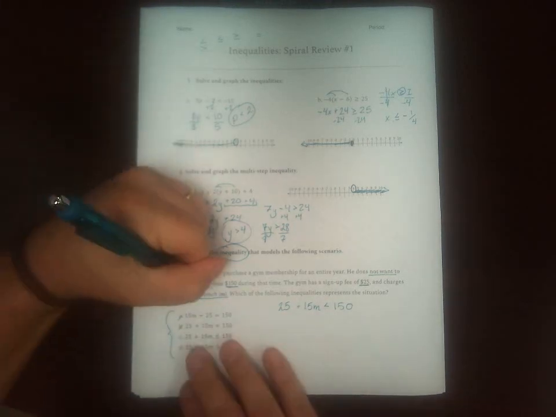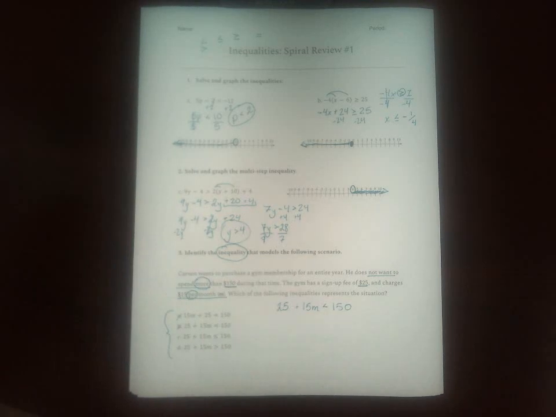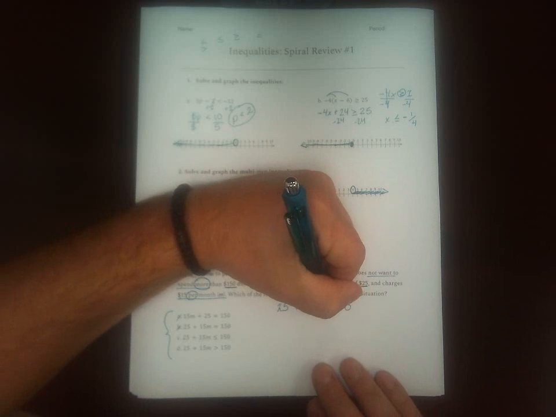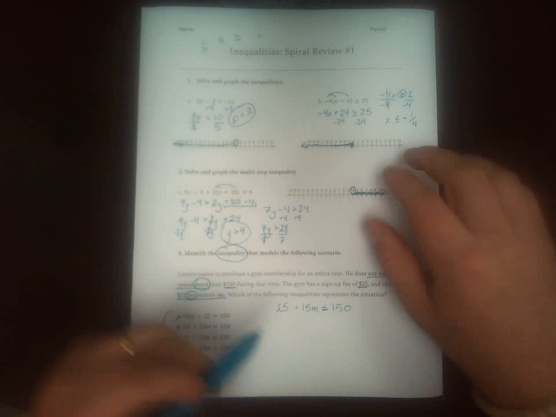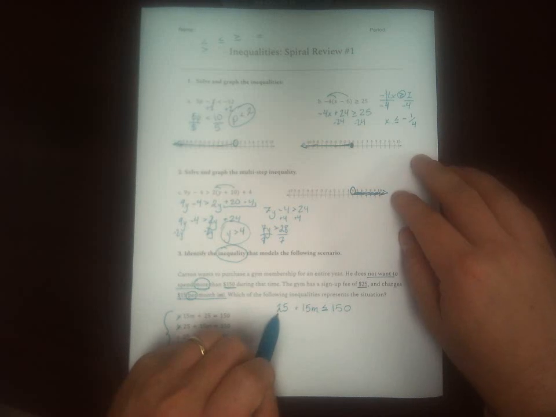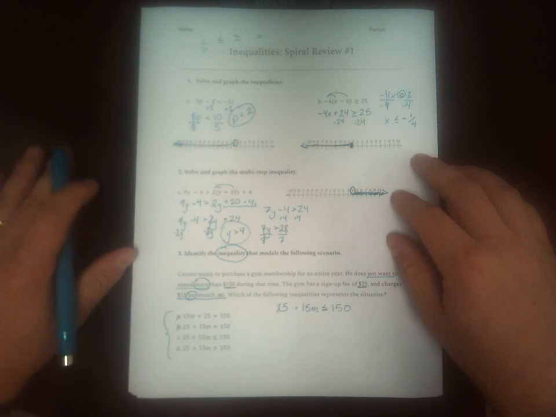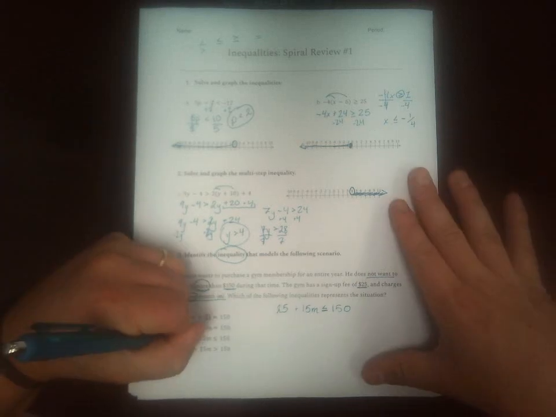It says he doesn't want to spend more than $150. So if he spent $150, that'll still be okay with him. So we can say that it needs to be less than or equal to 150. So now what this says is $25 for the sign-up fee and $15 a month has to be less than or equal to $150 because he does not want to spend more than that. So which of these options matches that? Well, it's going to be C right here.